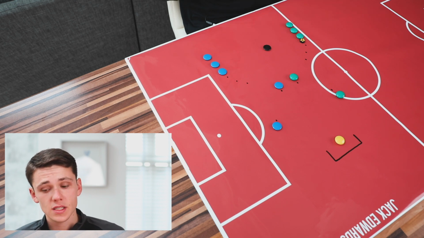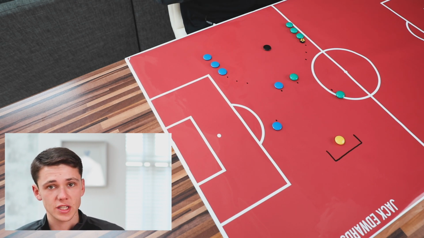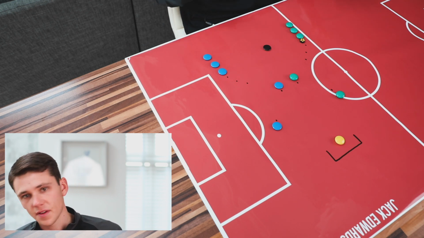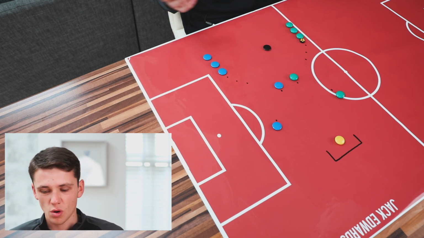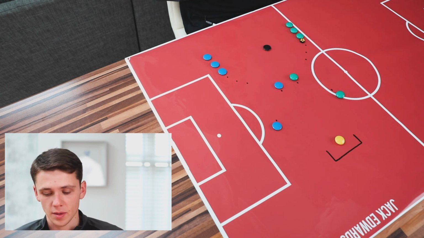So we have 11 players, including a goalkeeper, so 10 outfield players. But if you do have more players, you can just adapt the session to use more players. If you have, let's say, 15 players or more, you can even add another team in here, so you can have 3 groups of 5. Or if you have 12 outfield players, you can just add in an extra pass on each side for the pattern of play.